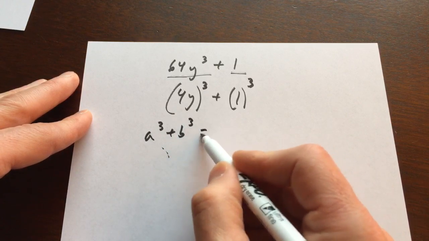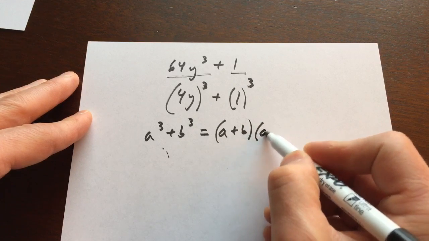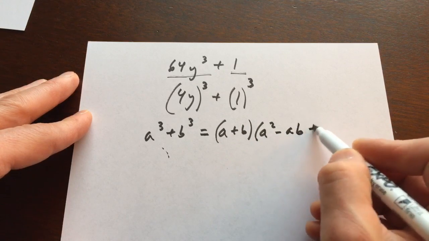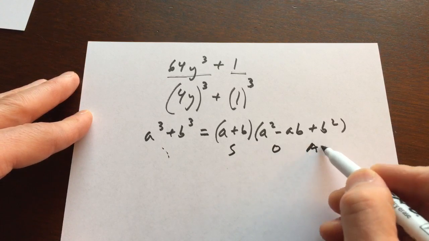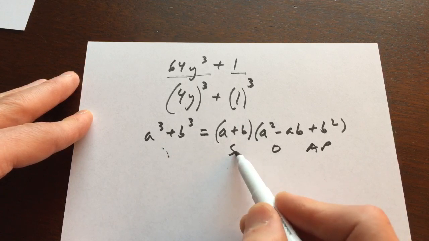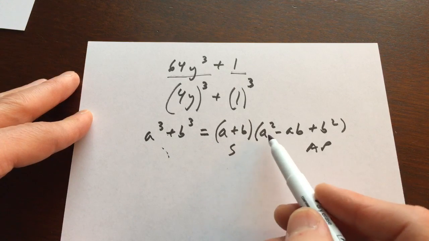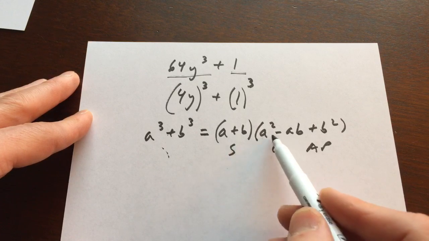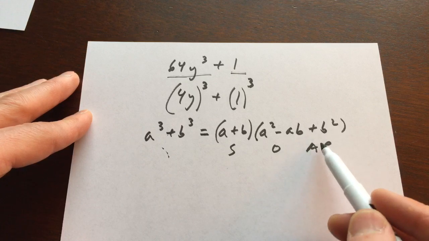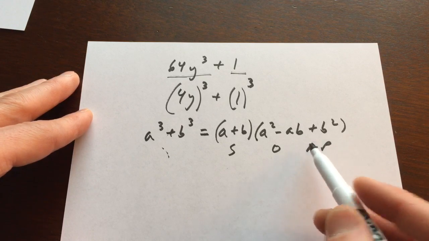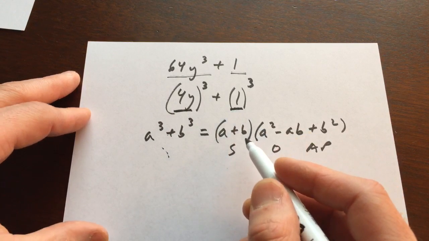This is a cubed plus b cubed, and it's going to be a plus b times a squared minus ab plus b squared. Again, remember that SOAP acronym: same, opposite, always positive. So if you're adding, it's going to be the same. If it's subtracting, then this would be subtracting. Then the next one is going to be the opposite. So if you're adding, this would be subtracting. If it's subtracting, this is going to be adding. And then the last one is always going to be positive, plus b squared. So in this case, you can see the 4y is our a, the b is our 1.